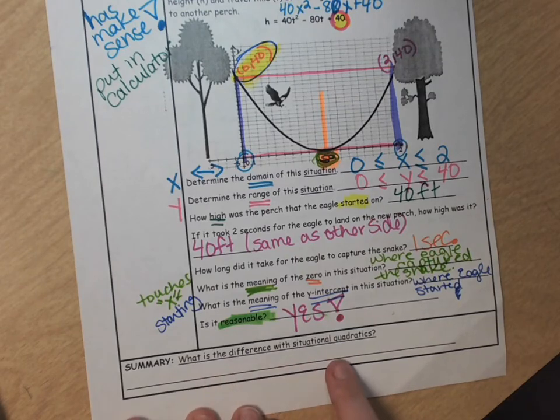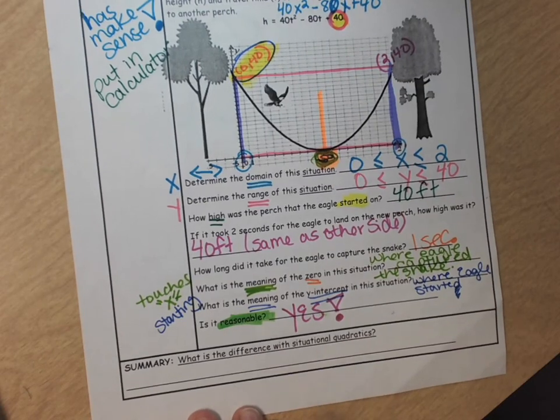Okay, answer the question about the difference between the two. Go ahead and go to the dolphin question. If you have questions, raise your hand.